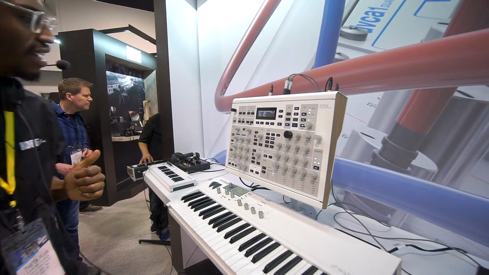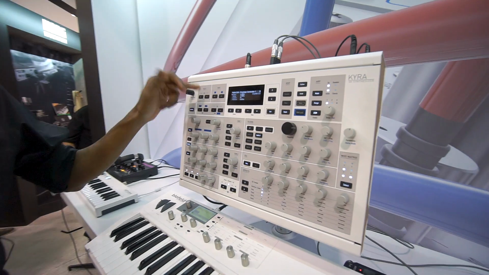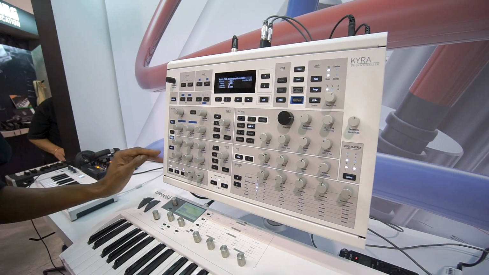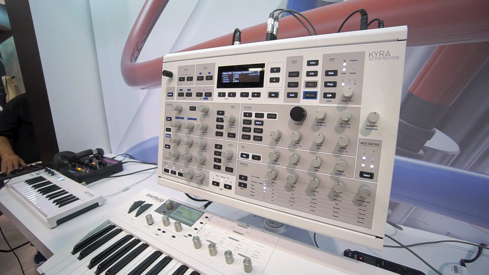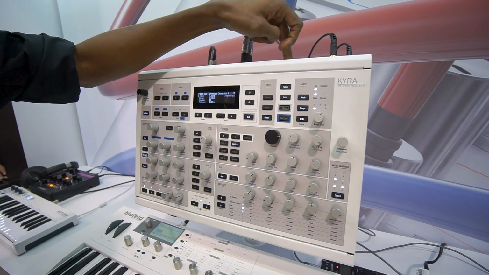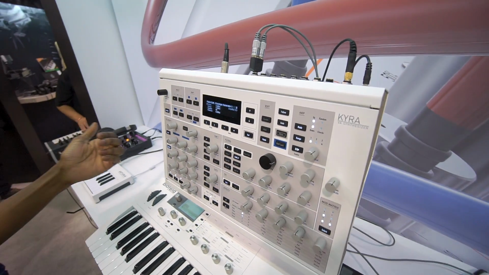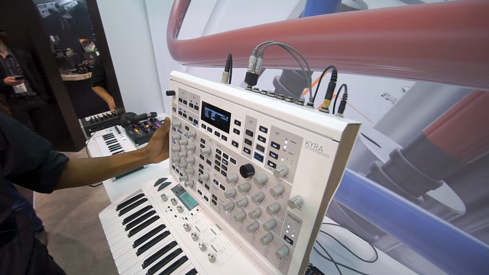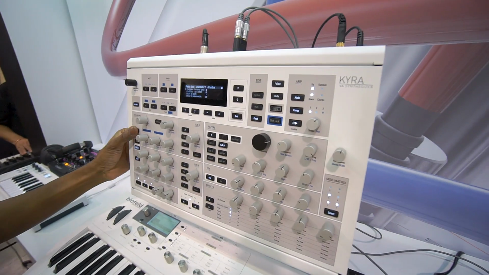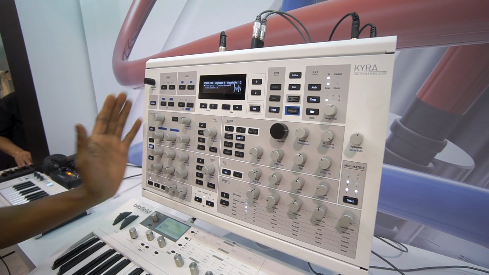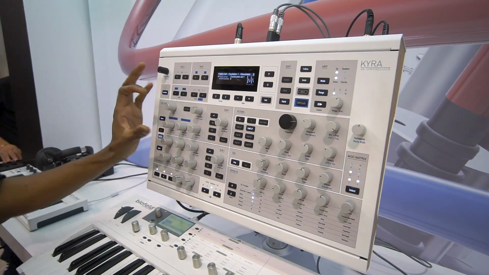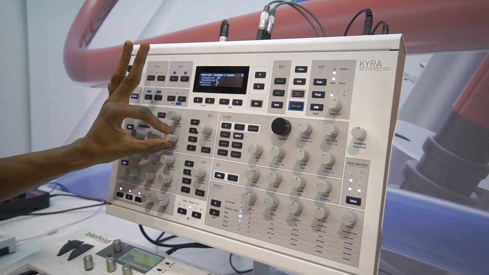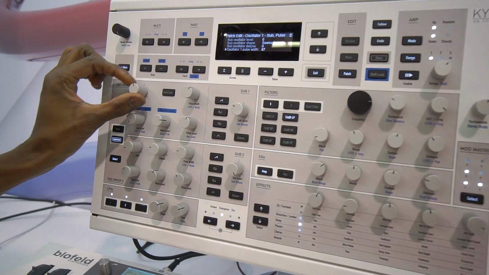So the Kyra is a 128 voice, 10 oscillator per voice virtual analog synthesizer. It's 8-part multi-timbral, meaning that you can have 8 different sounds playing at once over the different layers. It has 2 oscillator groups with a selection of waveforms. You have sawtooth, you have wavetables, and pulse wave with pulse width.